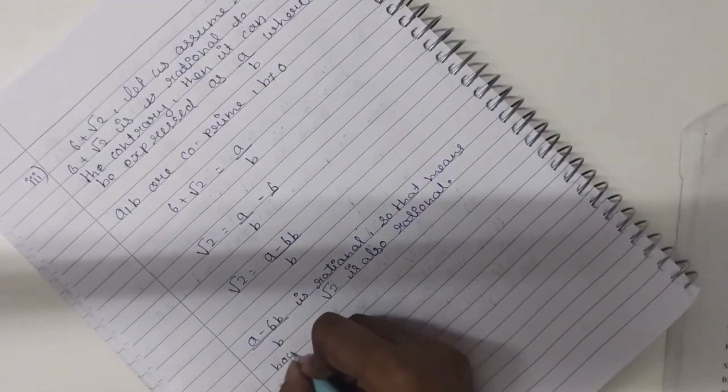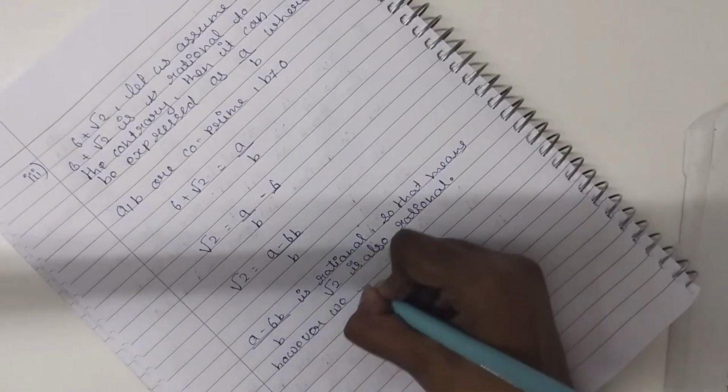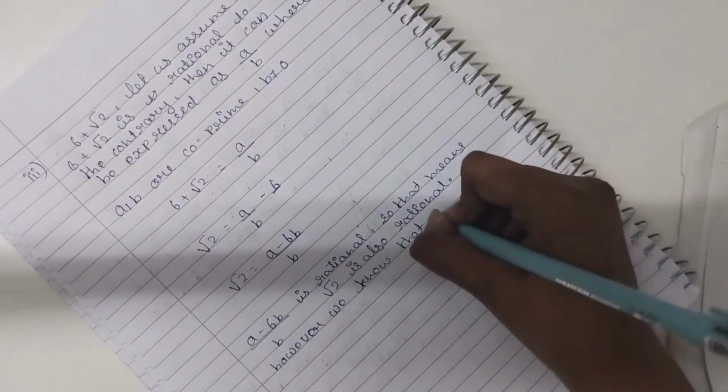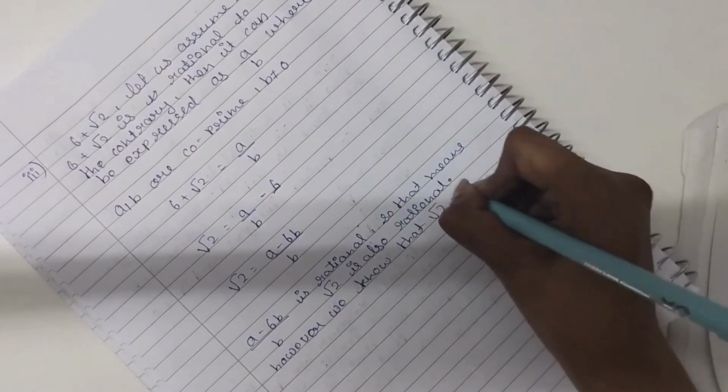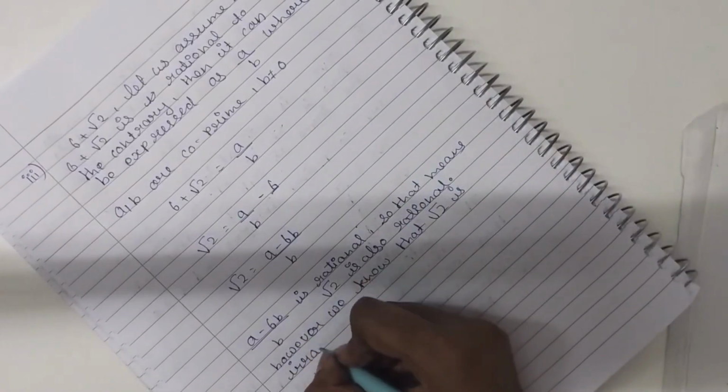However, we know that root 2 is irrational.